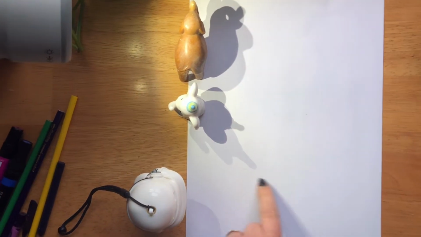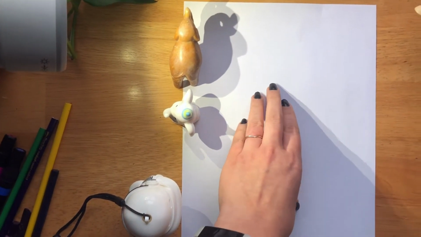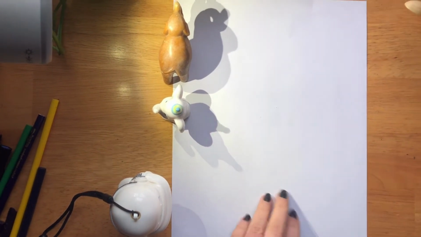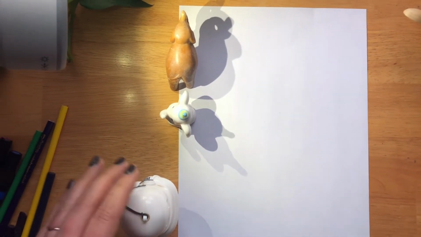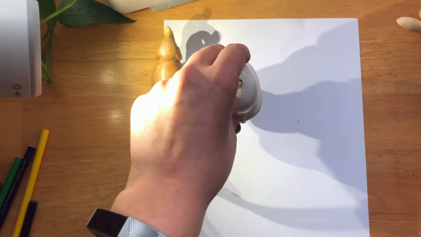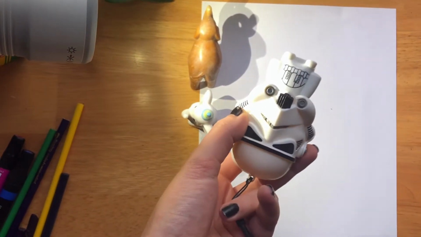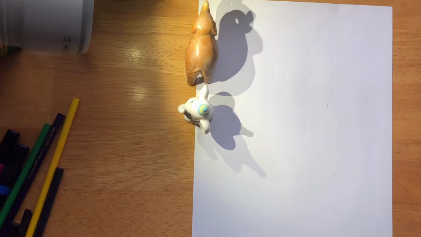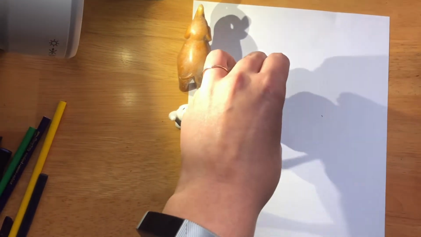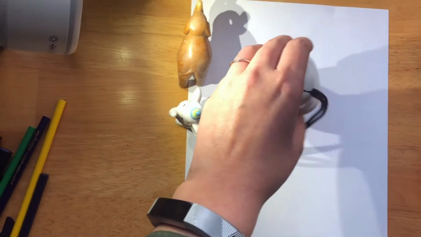Are you going to leave a lot of negative space? You're going to use this to create your scene. This is going to be sky and land down here. Now some objects don't cast a nice shadow. I saw this and thought, oh, that'd be awesome to put a Star Wars figure into this scene. But when I put him down, it kind of just looks like a blob.